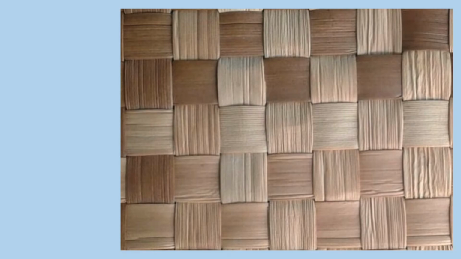But how do we know how big to weave our lauhala? We can find the area. What do you notice about the pattern of this lauhala mat?